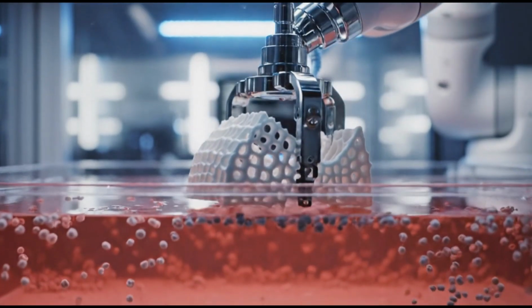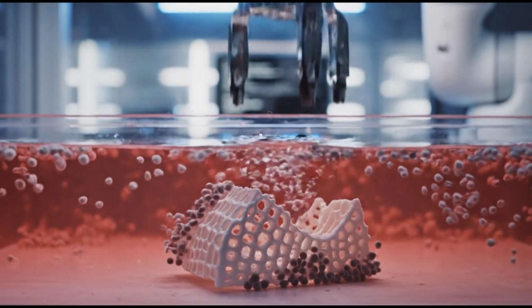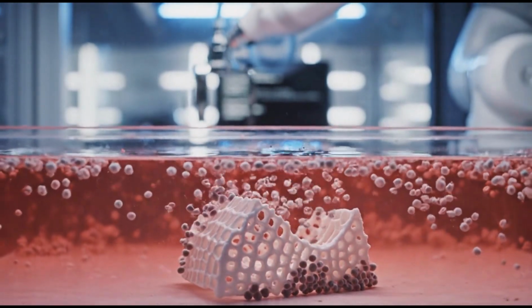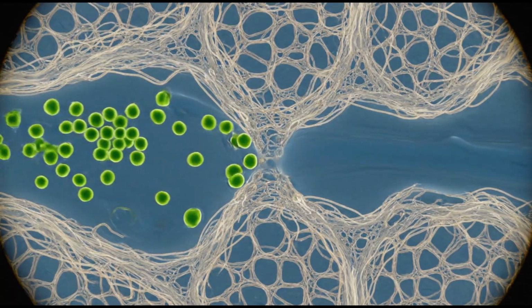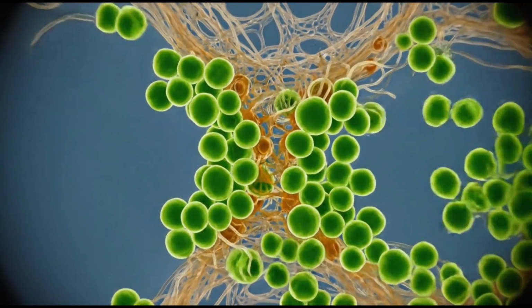Scaffolds introduced gently into cultivation chambers. Robotic arms place scaffolds with precision. Cells remain suspended awaiting attachment. Cultured cells guided onto edible scaffolds. Nutrient flow adjusted to encourage attachment.